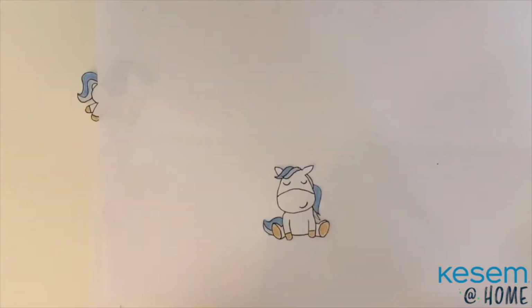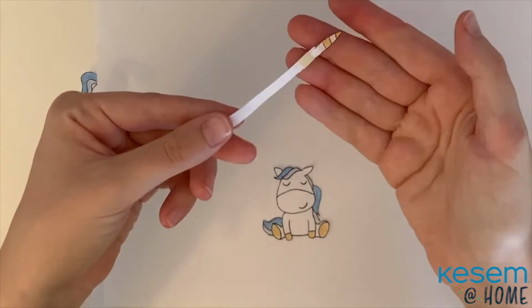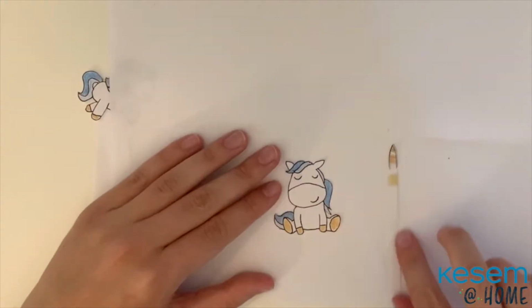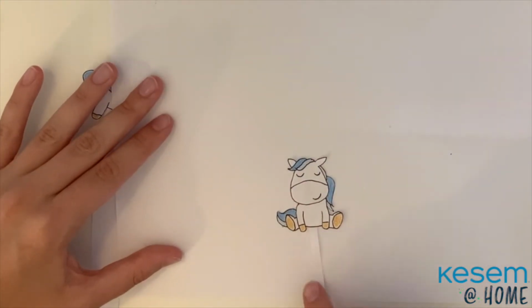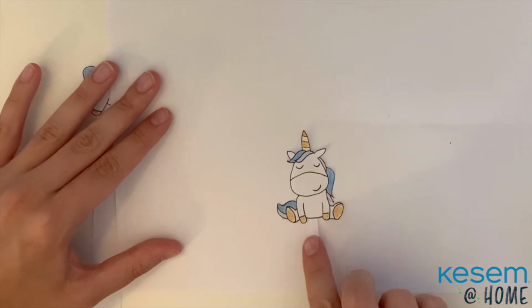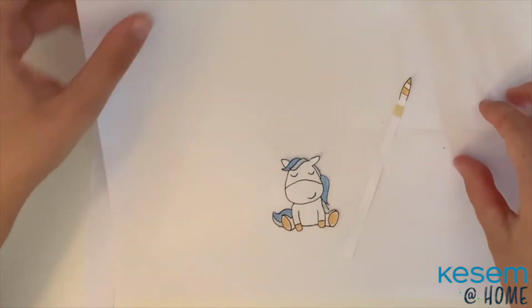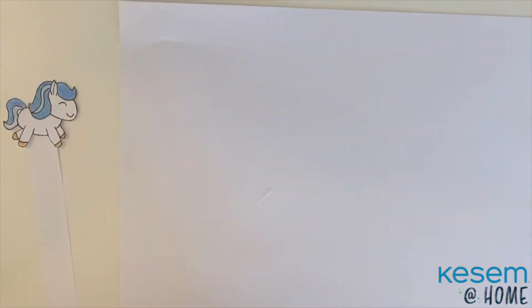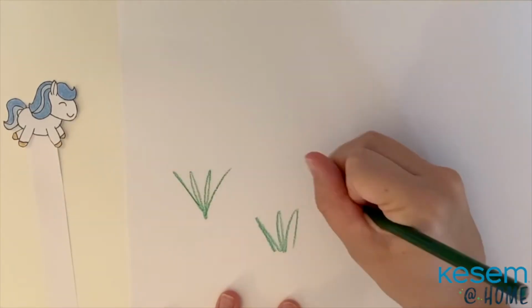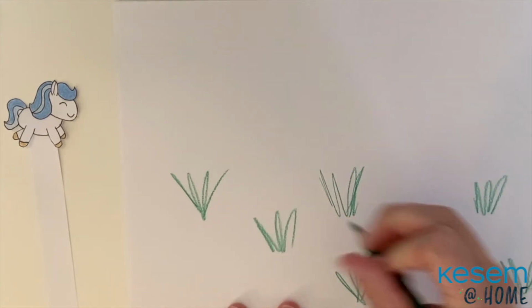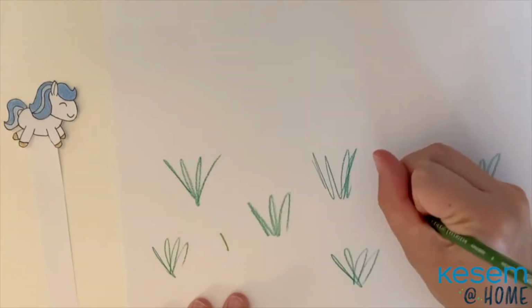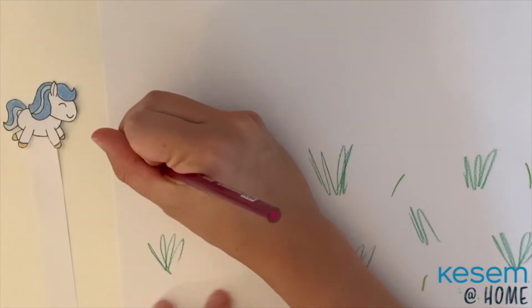Another thing that I did to create movement is I wanted the horn to grow, and so I cut the horn off, taped it to another strip of paper, and then just slid it behind my little character, so when you're looking at it close up, all you see is the horn moving up and down like it's growing. And then this last little tip that I'm going to show you for how to create movement with my little paper puppet unicorns is to draw a scene or an environment that you want your character to be in.